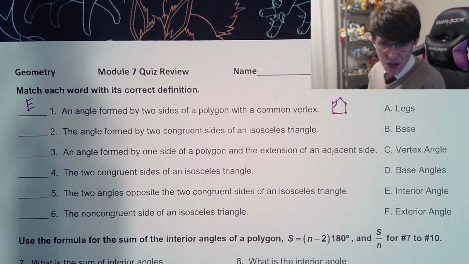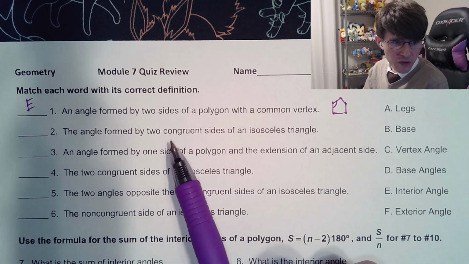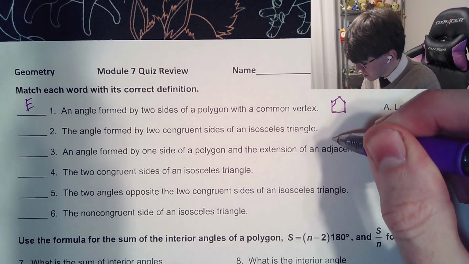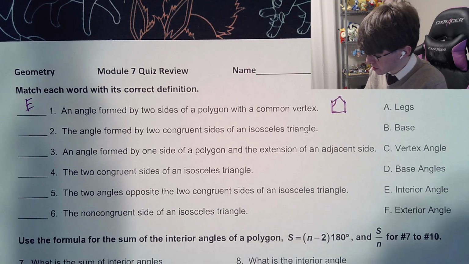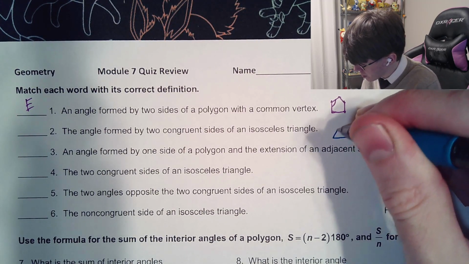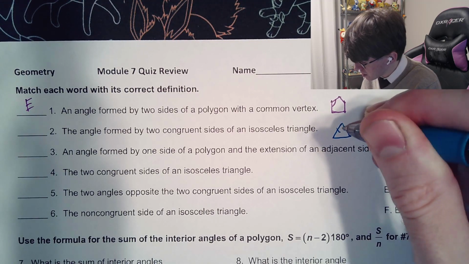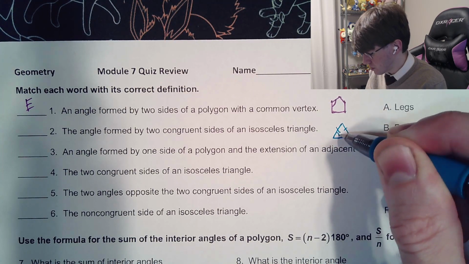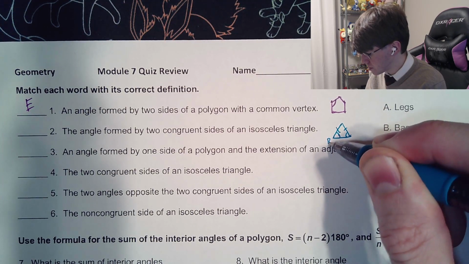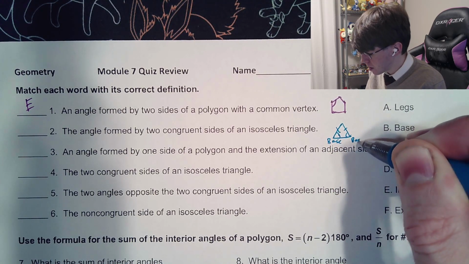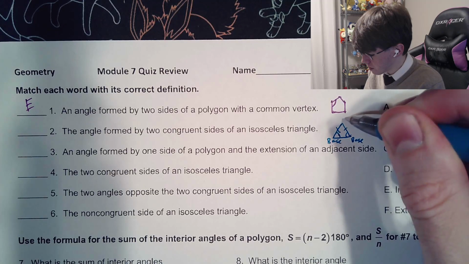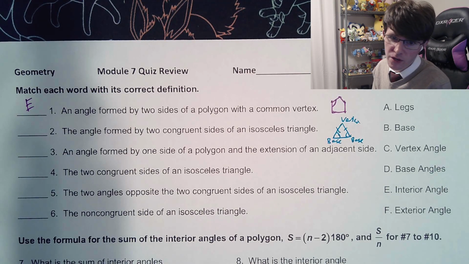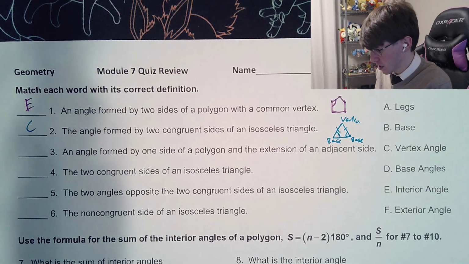For this next one, we have that angle formed by two congruent sides of an isosceles triangle. So remember an isosceles triangle, when you're drawing these, I'll switch colors here. An isosceles triangle has two sides that are the same, and the two sides that are the same end up pointing to the base angles. These ones over here are called the base angles on the bottom, and the one at the very top they call the vertex angle. So the angle formed by two congruent sides of an isosceles triangle, we're going to call that the vertex angle.